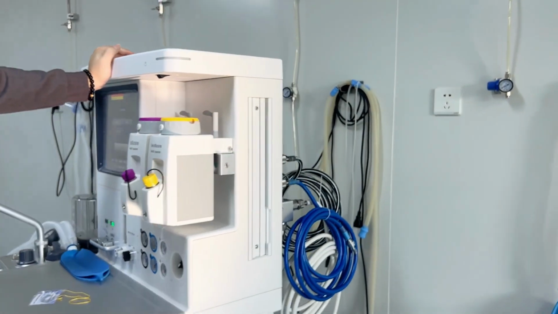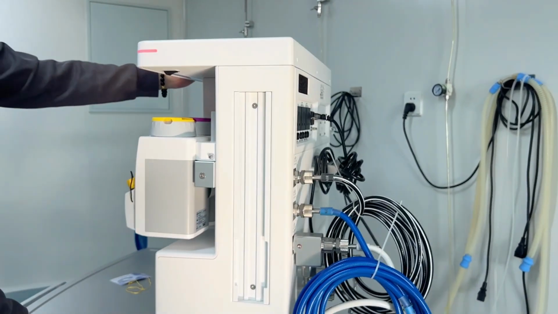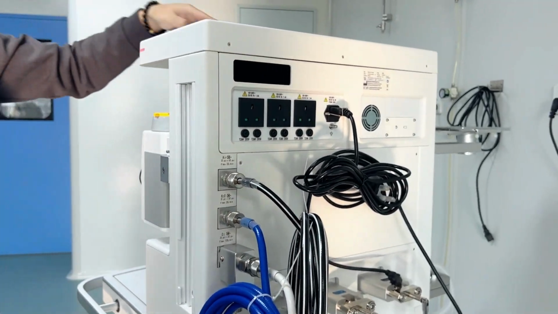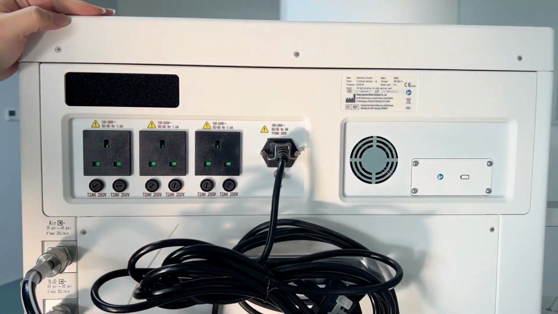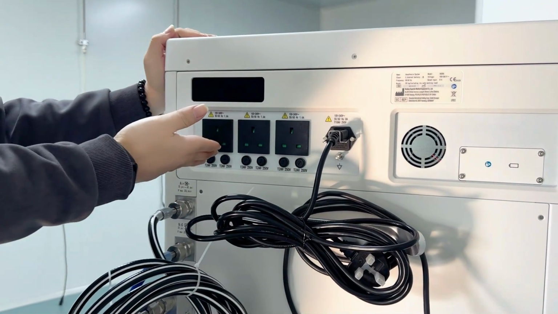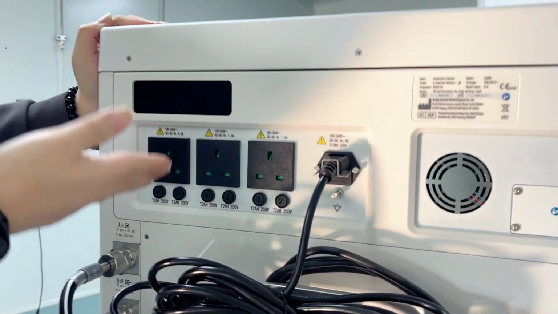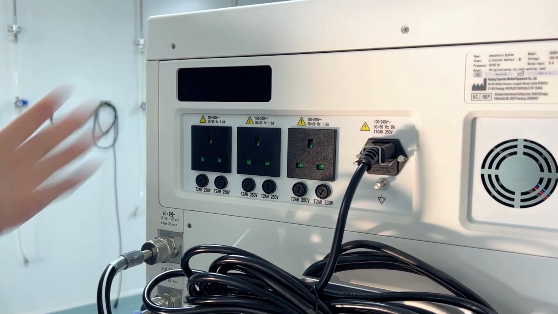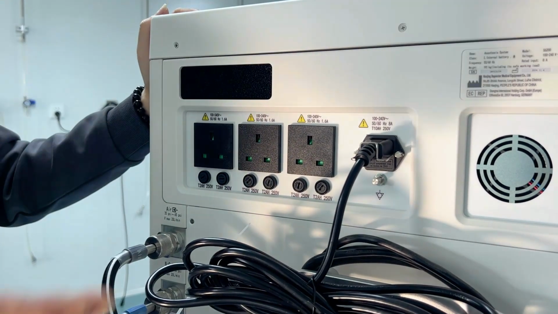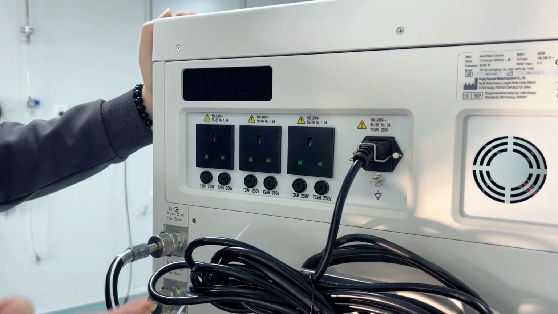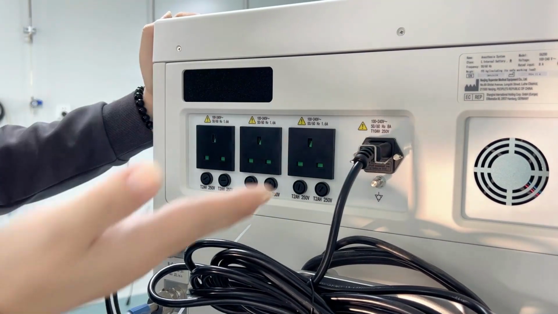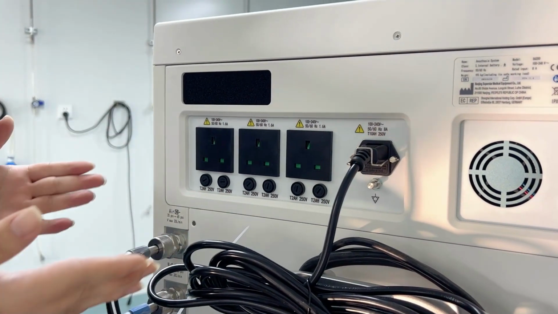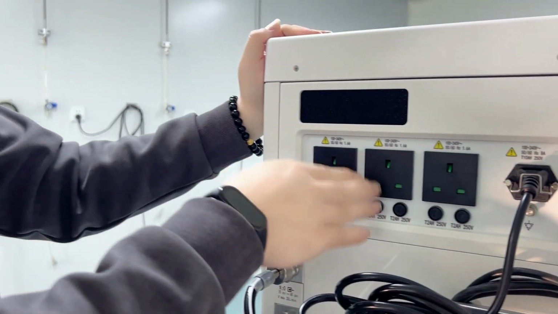Now, let's see the back side of the machine. Here, first we can see the auxiliary power sockets. We have 3 as standard that you can connect with other items. For example, if you are using the patient monitor, the suction machine, and even some AG monitors, you can all connect the power with our anesthesia machine.